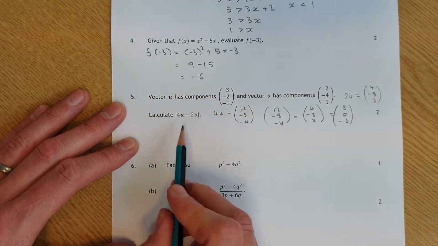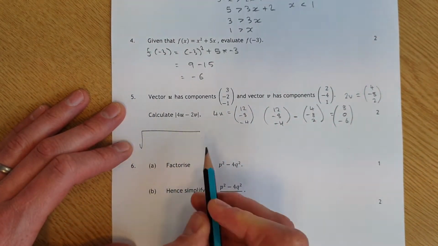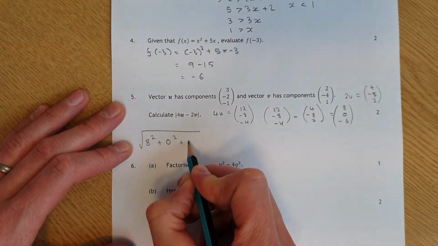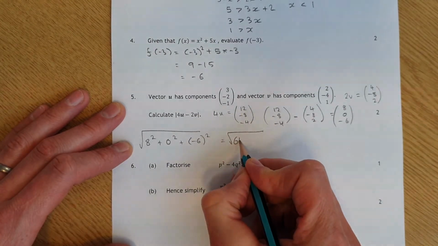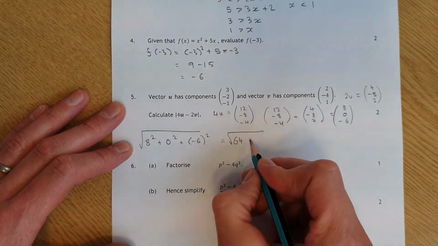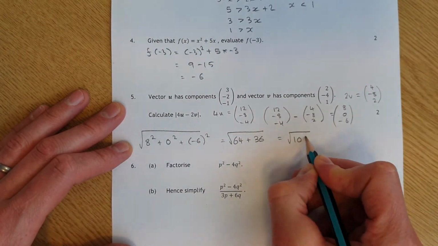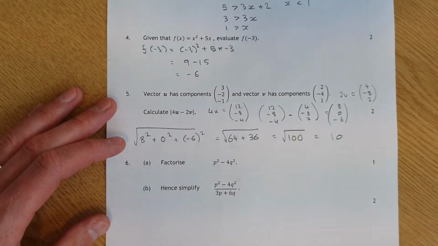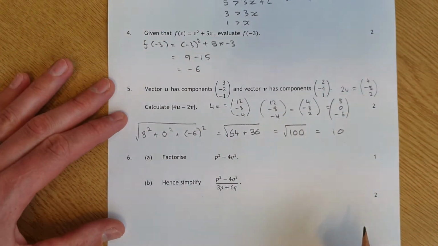Now that is 4u take away 2v, but we need to find the magnitude of that. So it's going to be the square root of 8 squared plus 0 squared plus -6 squared, which is going to be 64 plus 0, I'm not going to bother writing that down, plus 36. So it's the square root of 100, which is equal to 10. You don't need to have -10 as well as a second answer because they're looking for a magnitude, that's a size. So -10 wouldn't make sense.